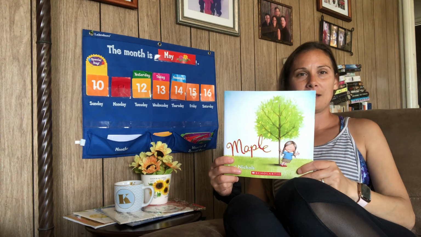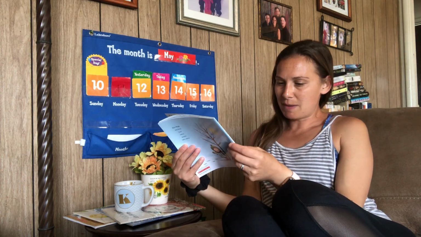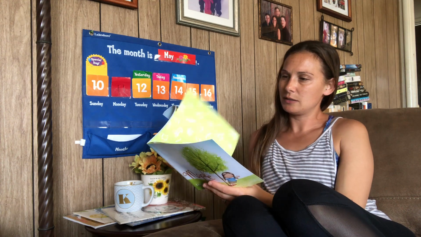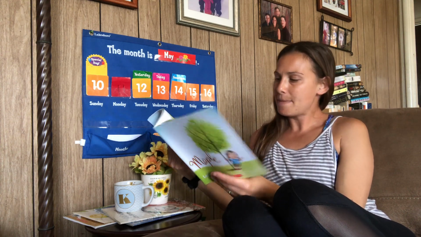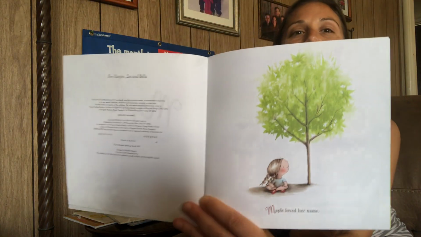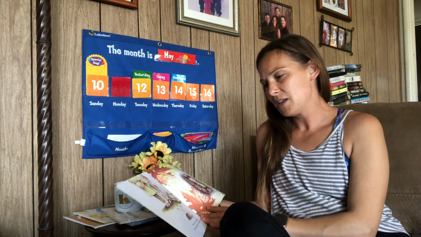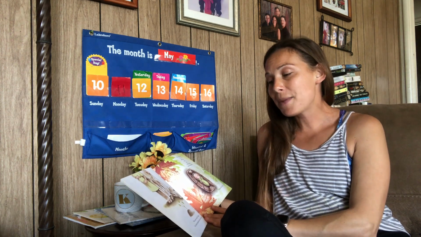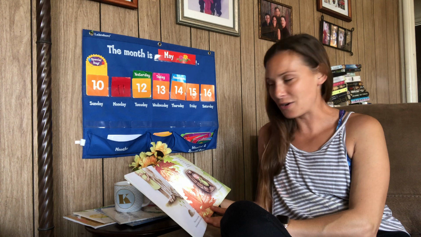So let's get started with our stories here. I'm going to start with this book called Maple. Maple, and this is by Lori Nichols. Maple loved her name. When she was still a whisper, her parents planted a tiny seed in her honor.